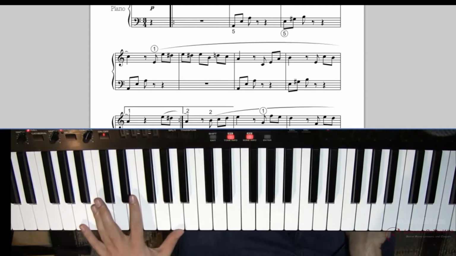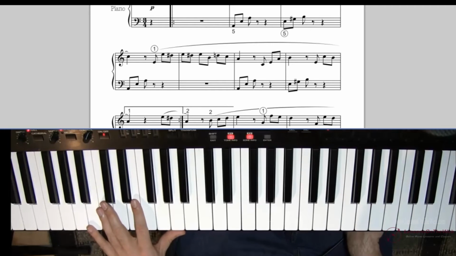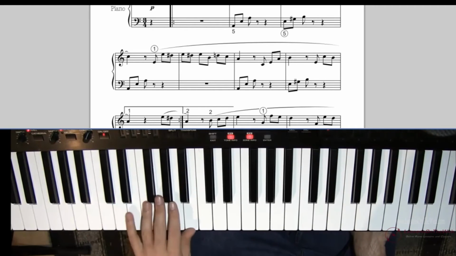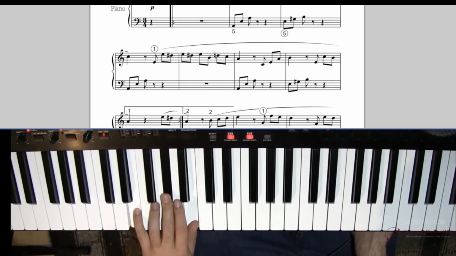Alright, so once again, you have A, E, A with 5, 2, 1. And then you have a measure of rest. You got 5, 2, 1 again with A, E, A. And then you got E, G sharp, B. So pretty simple. It goes.